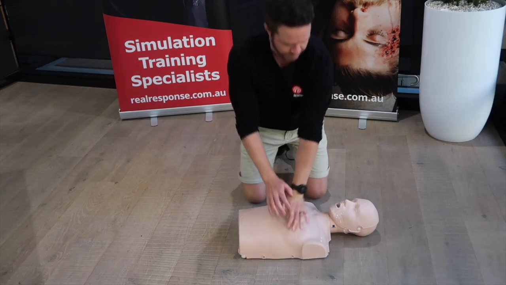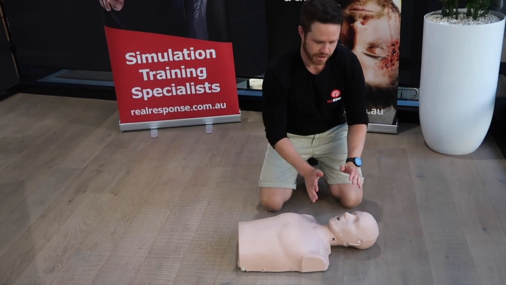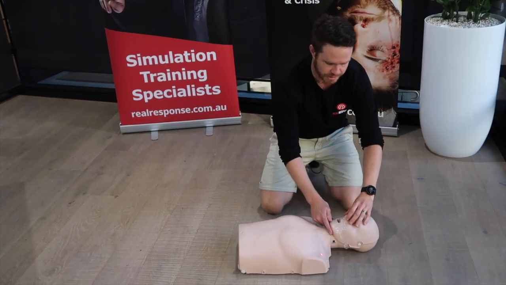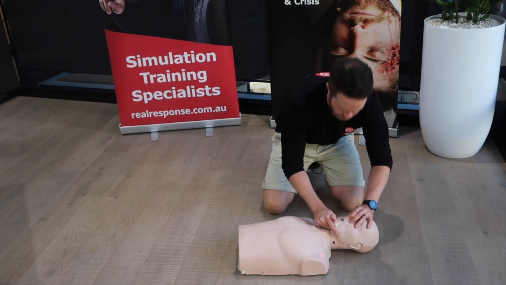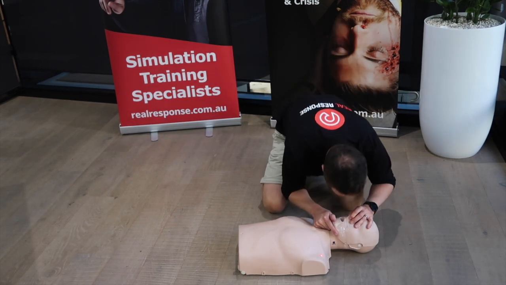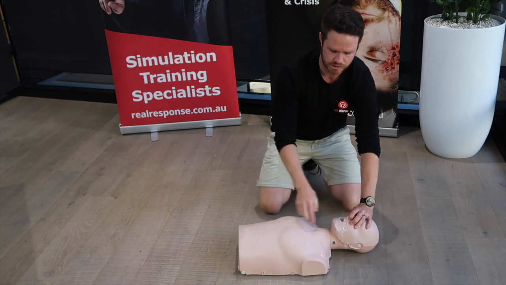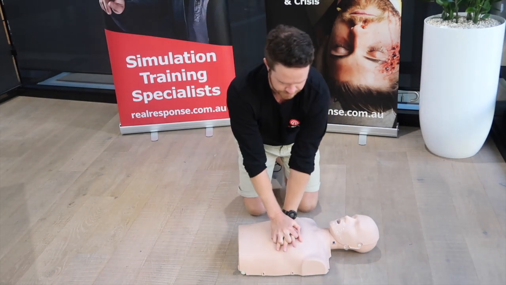Once you get to the breaths, you don't have to do them if you don't want to, but if you can, demonstrate pinching the nose, tilting the head back with your pistol grip, and doing 2 breaths off to the side before jumping straight back in.